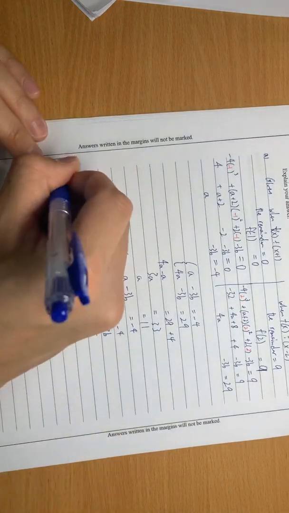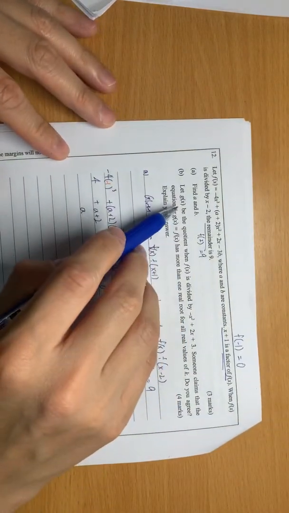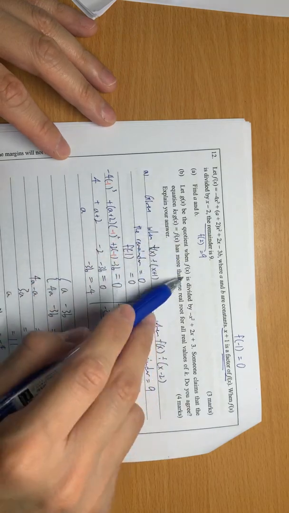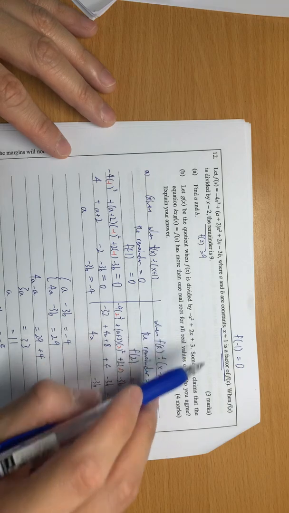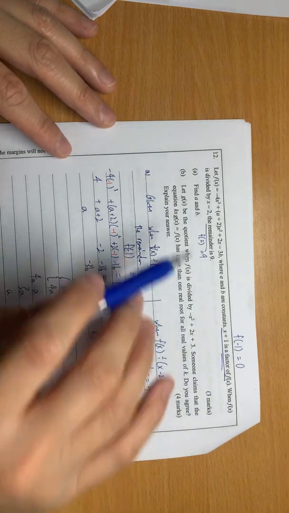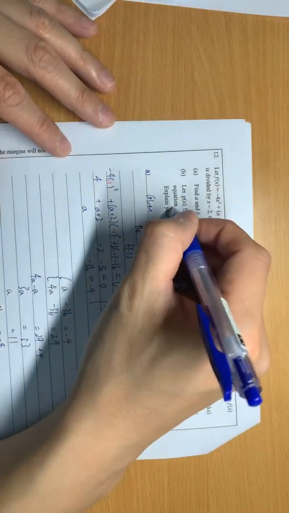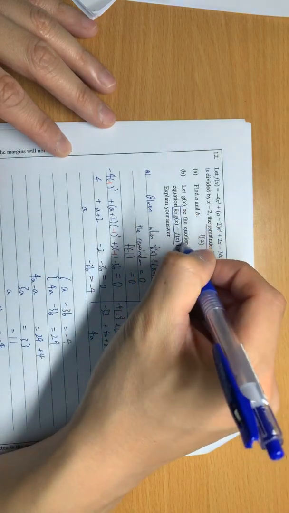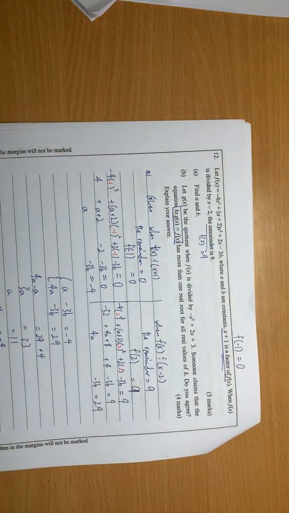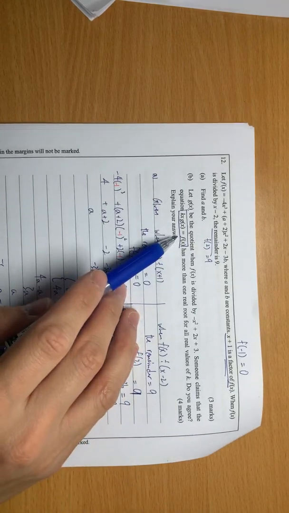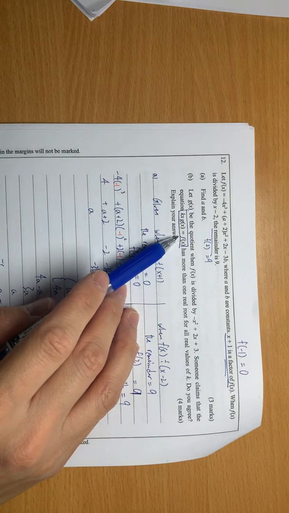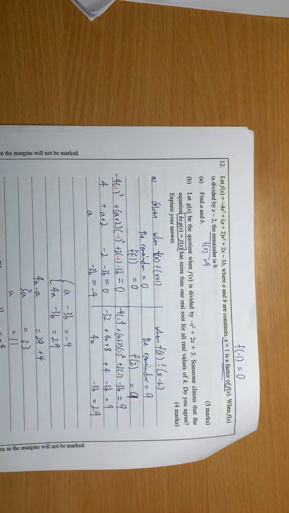In part B, g(x) is the quotient when f(x) is divided by this quadratic expression, and someone claimed that the equation of this one, we are talking about the equation of this one, not equal to 0. Many of you just simply think that f(x) equals 0, something like that. In most questions they ask you like this, but in this question they tell you the equation is this one, and you should start from here.